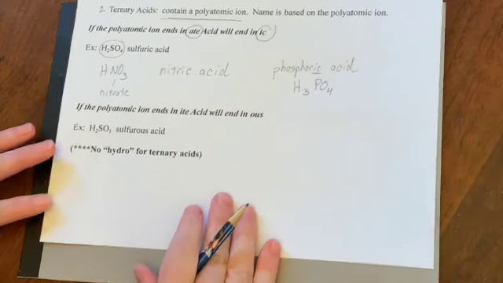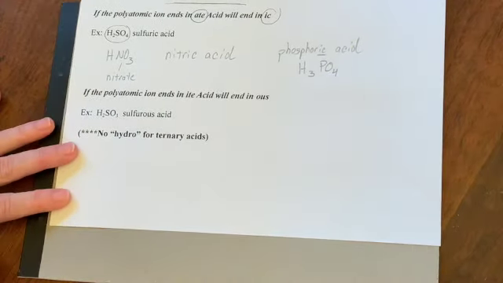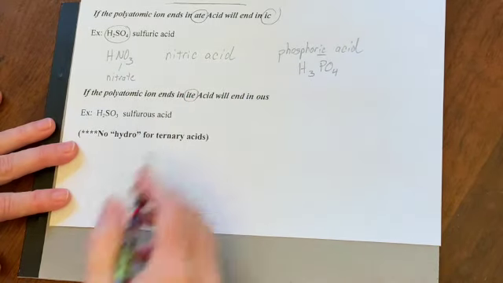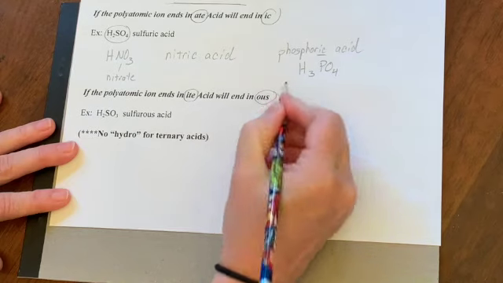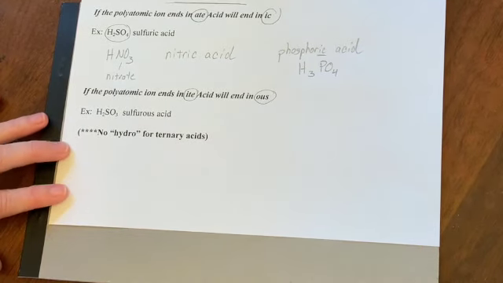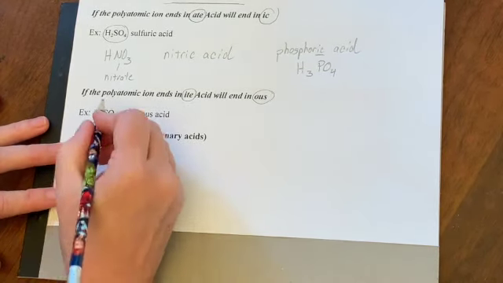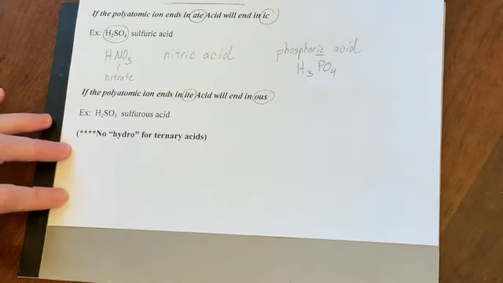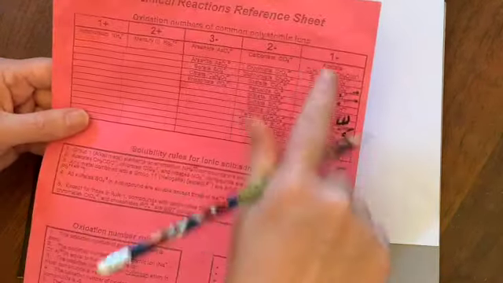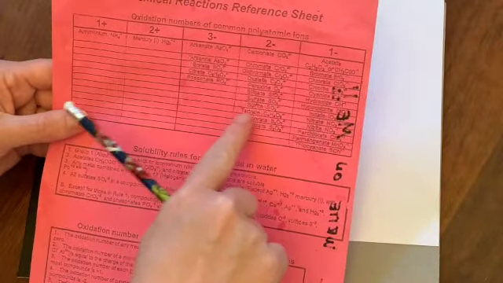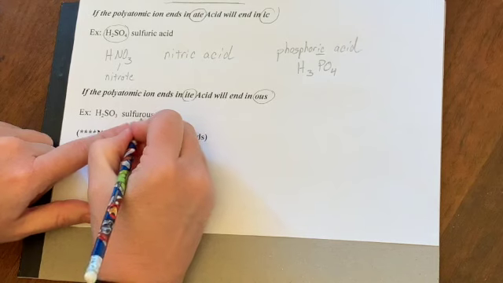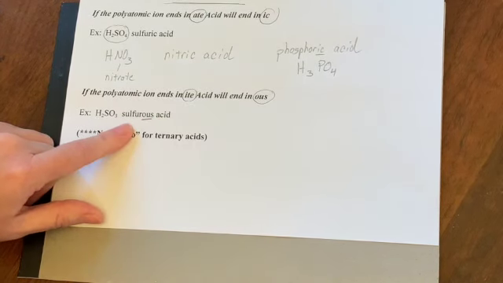Now, if your polyatomic ion ends in "ite", I-T-E, the acid will end in "ous", O-U-S. So for example, H2SO3. SO3, as we can see on our polyatomic ion sheet, and I don't know if you can see this very well, but it is sulfite. So this turns into sulfurous acid.